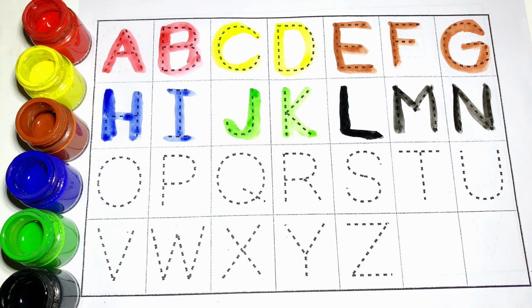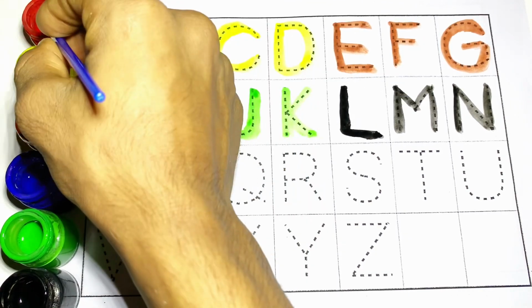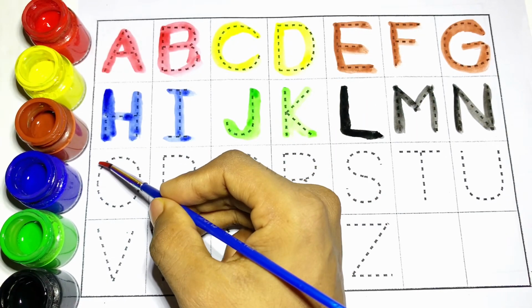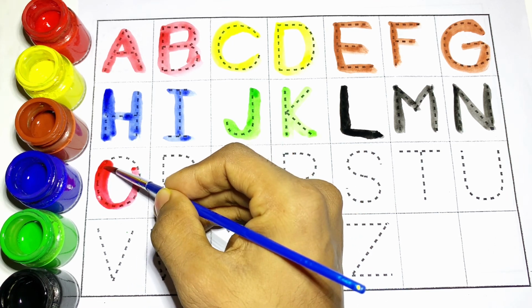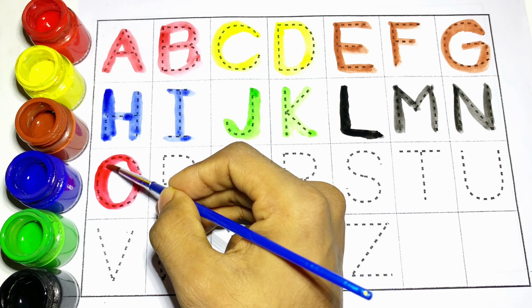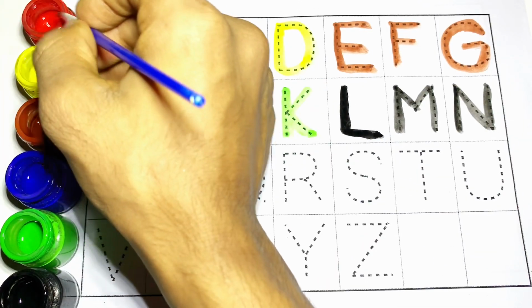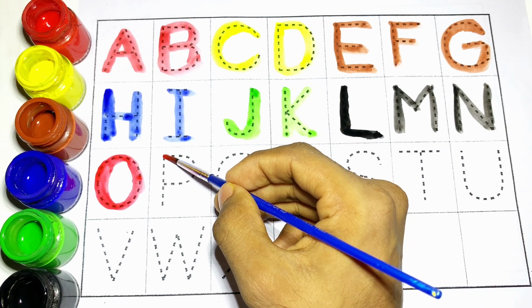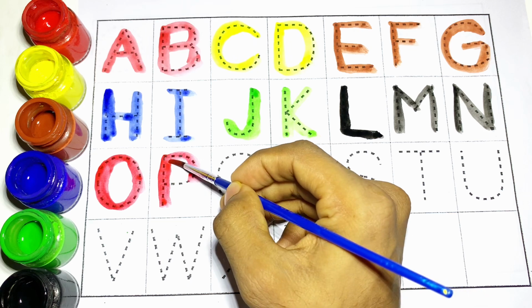Kids, now draw O. O for orange, O for octopus. The alphabets of O. And use red color, red color. Kids, again use red color and draw P. P for parrot, P for penguin. The alphabets of P.